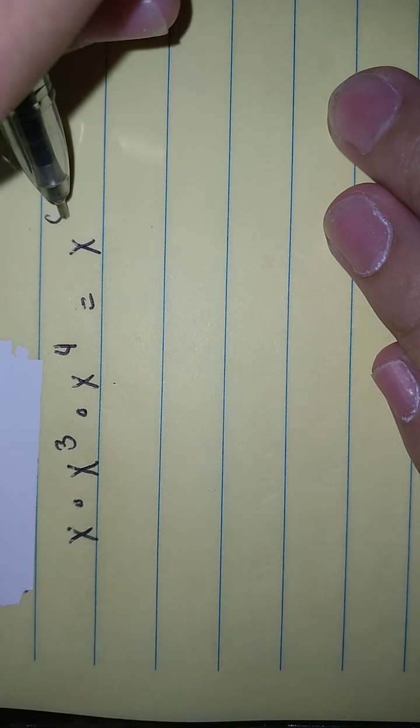So 1 plus 3 is equal to 4. 4 plus 4 is equal to 8. So the answer is x raised to the power of 8.